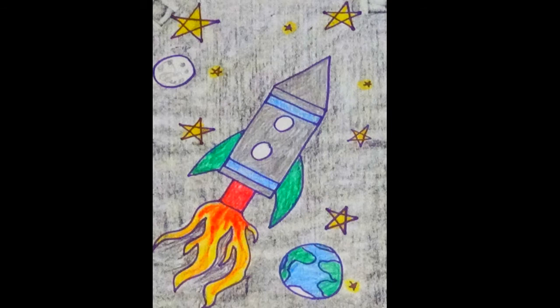So now that you have finished your awesome rocket picture, I would like to see it. So please head over to Flipgrid and show me your rocket. Tell me a little bit about it. I want you to point to the geometric shapes and any organic shape or shapes that you added to your picture and tell me what they are.